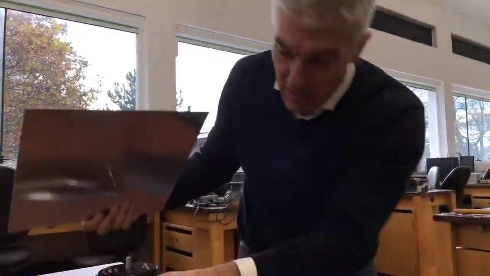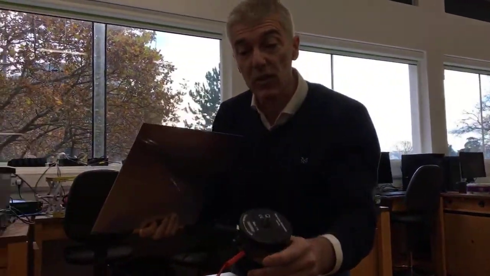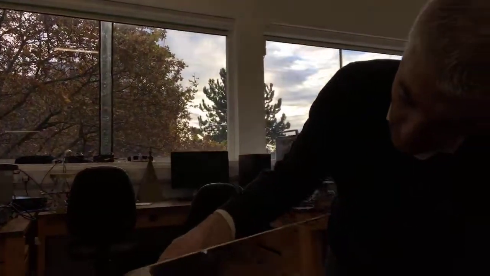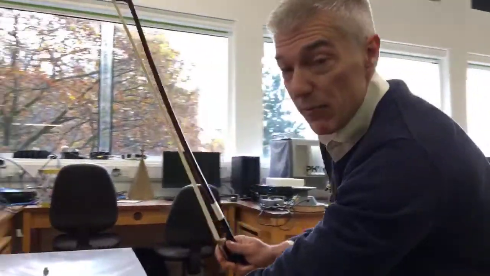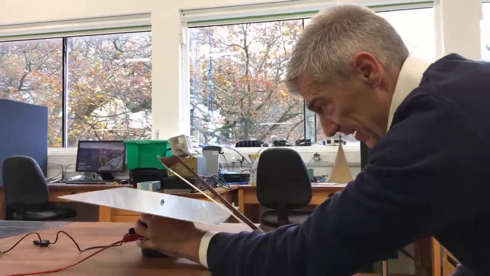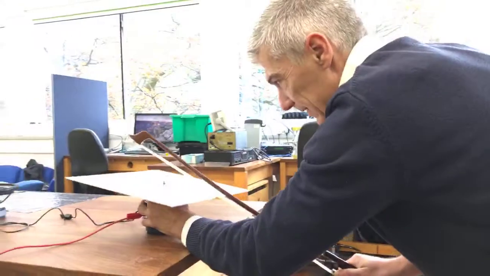Let's put it back on here. And this, by the way, is a vibrating unit that is now plugged in to our signal generator. So let's have a look. See if we can get a vibration going. Oh, no.